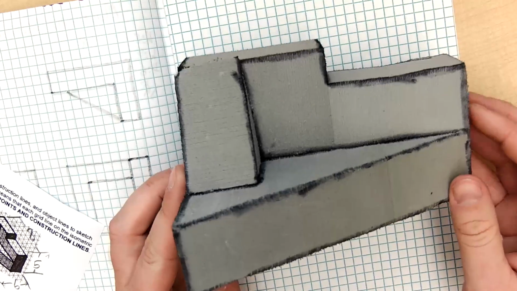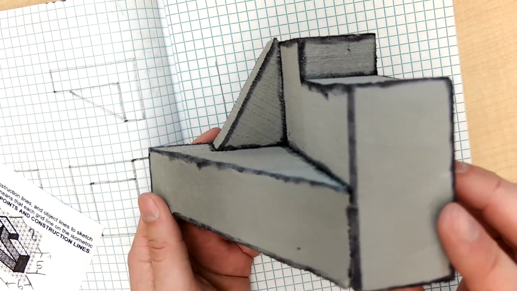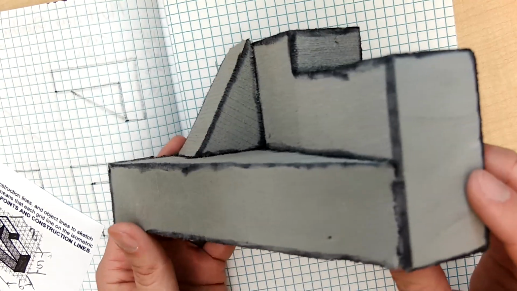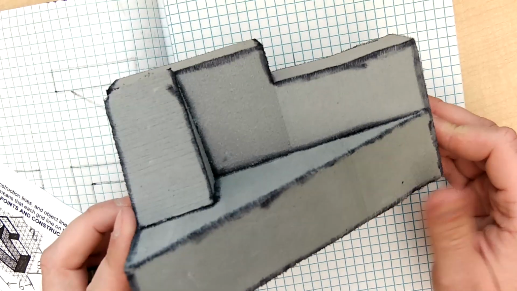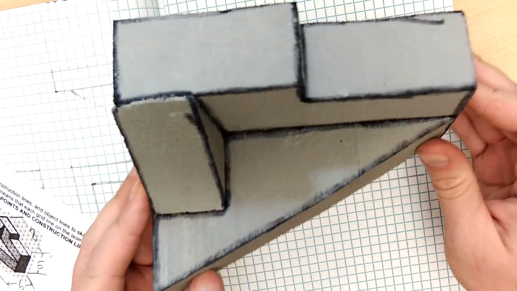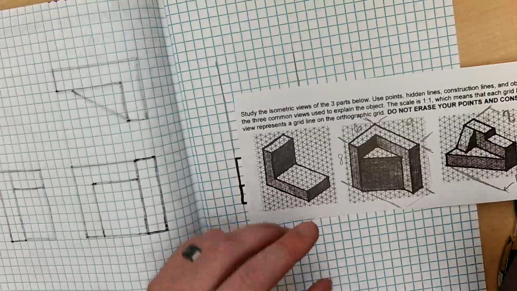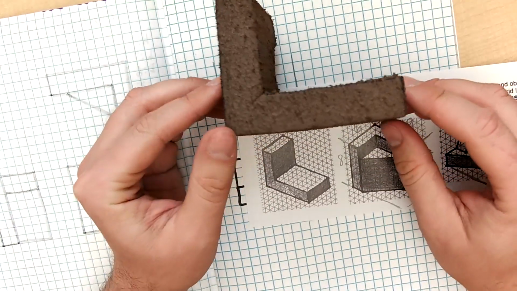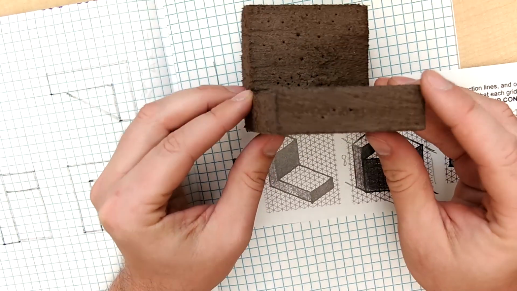I'm going to slowly move it around so that you can see it in all its views, and this might help you figure out how to do the top, the front, and the right side of all the parts. And you shouldn't need my help for this L shape, but I'll show it anyways, just in case. I want you to have as much help as possible.